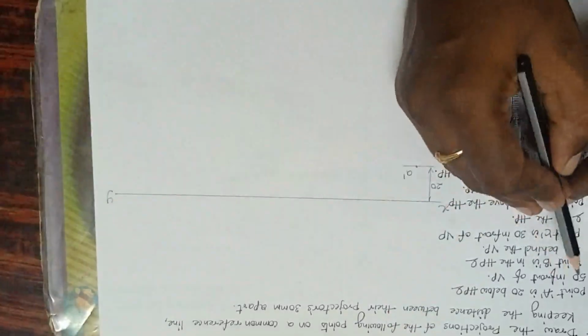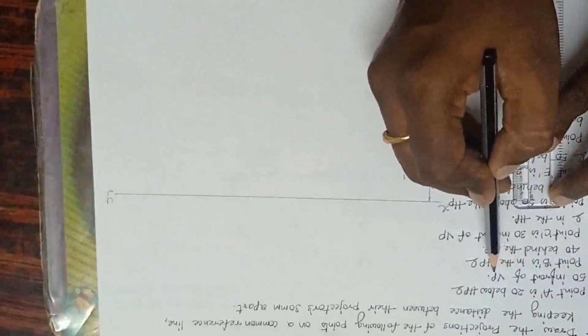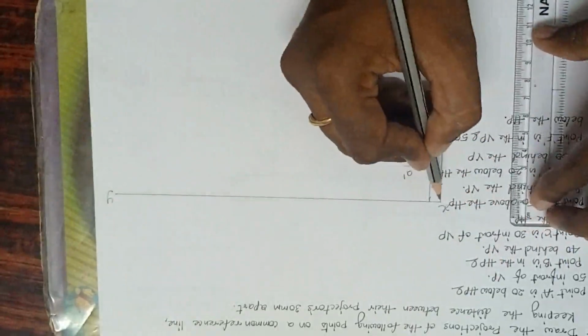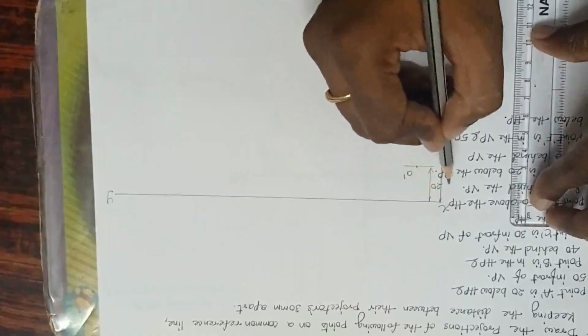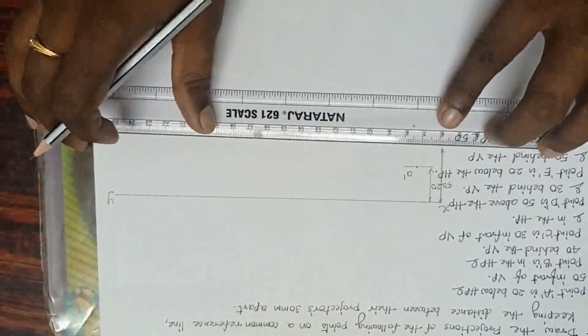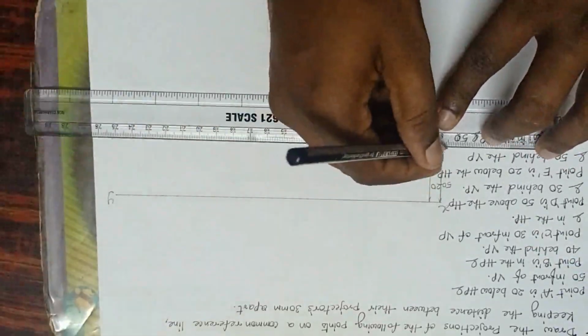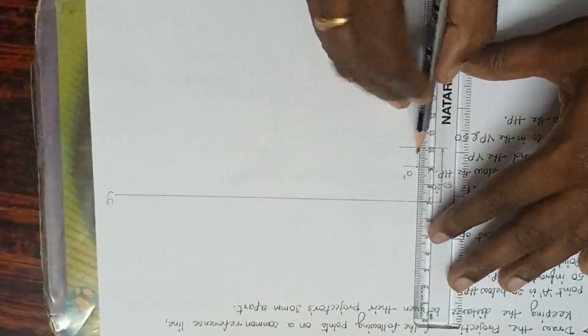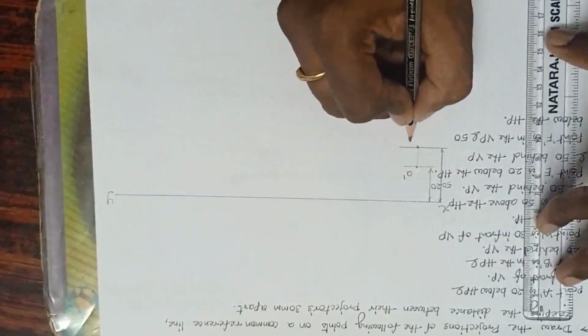Next, 50 mm in front of VP, he said. So what I am doing, from the same XY line, I will draw something like this. This is 50. Okay, horizontal line I will draw like this. Now exactly straight. So this is A. So it is in the 4th quadrant.